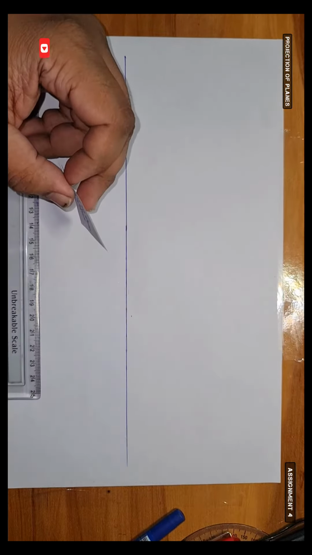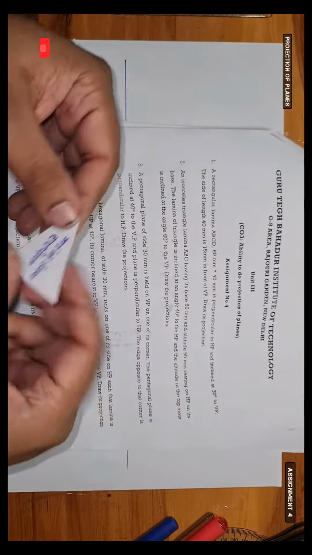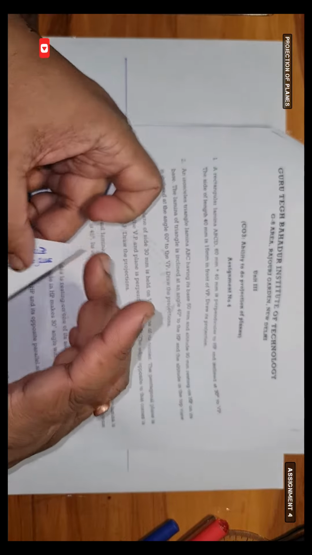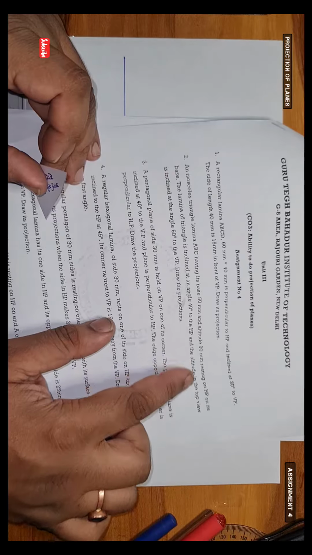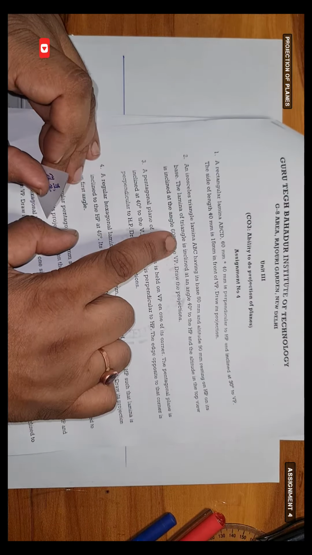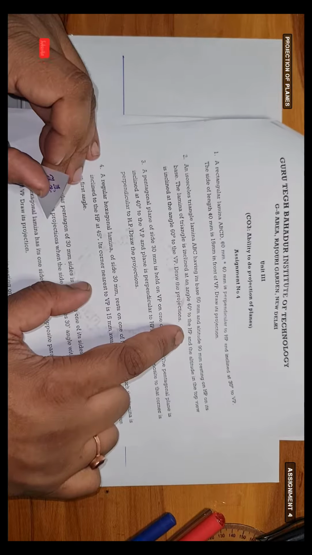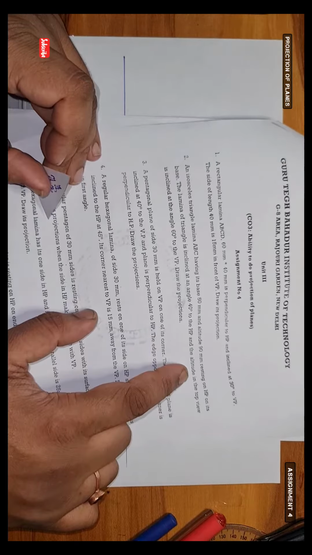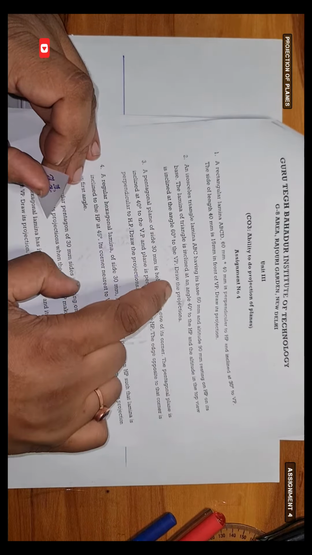Next question, it is the second question. It is saying that there is a lamina of 50 and 90, like this is 50 and this is 90. The height is 90 and the width is 50. It rests on HP. The lamina is inclined 40 degree with the HP, and the altitude in the top view is inclined 60 degree to the VP.